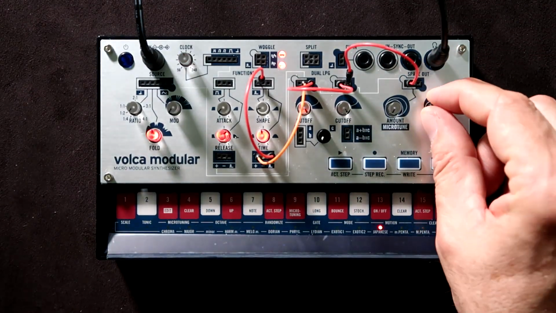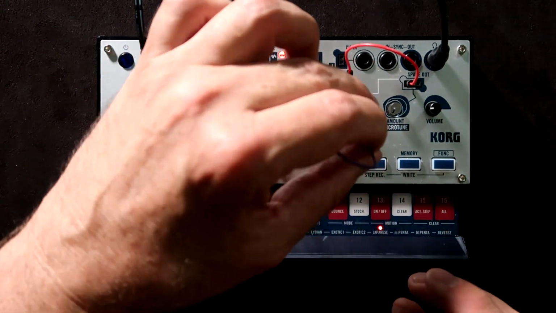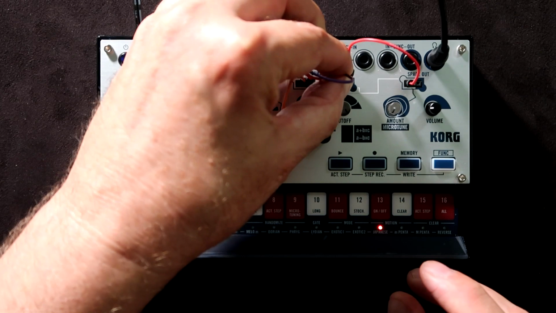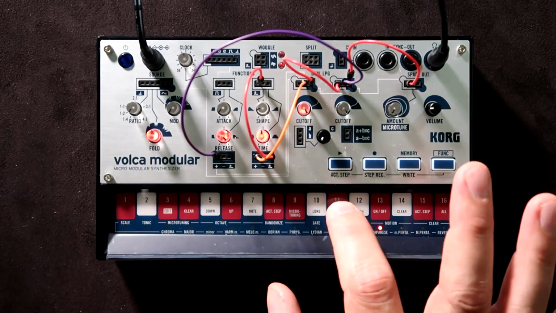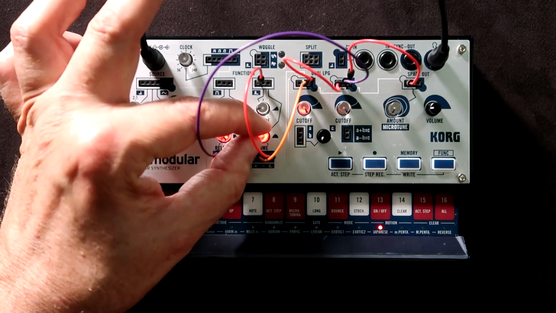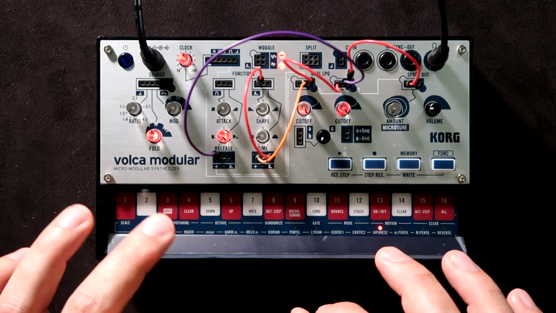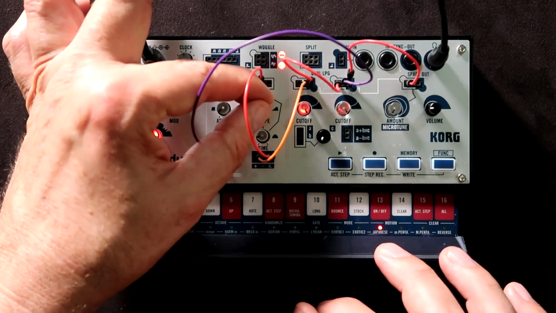And now we can't hear anything, but I'm going to take the envelope voltage and have that actuate this second low pass gate. So now when I hit this, and I'm going to change the timing a little bit. And the shape.